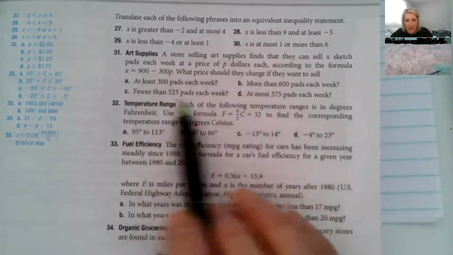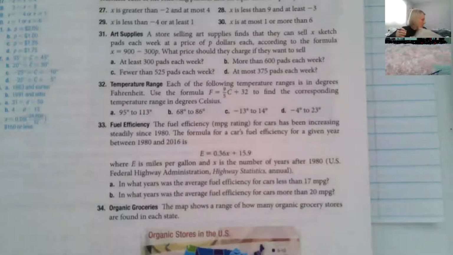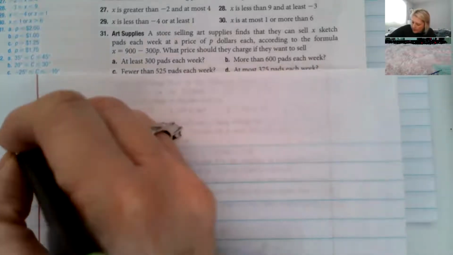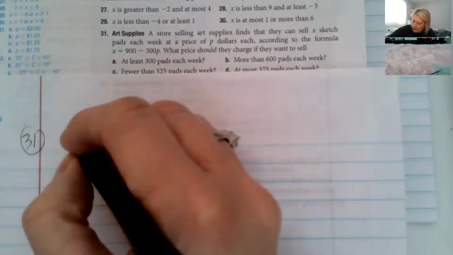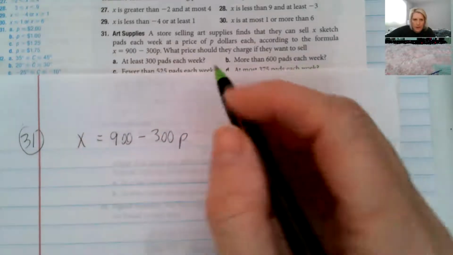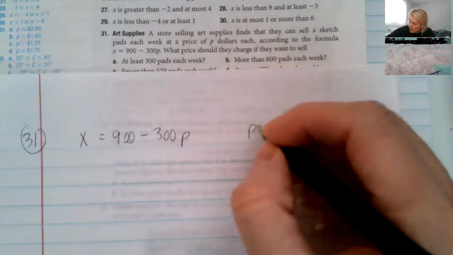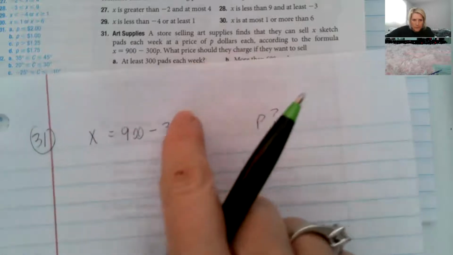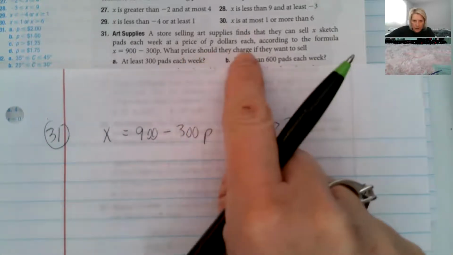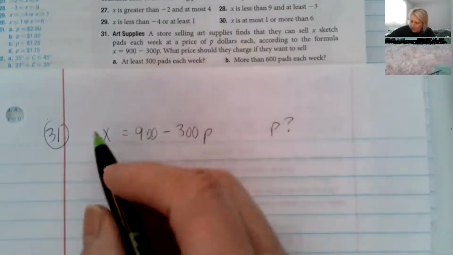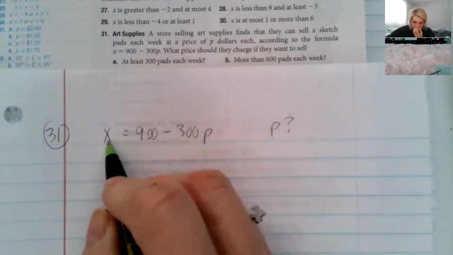So this is good. We're going to have an opportunity to write all four ways. First thing we're going to do is rewrite the formula that they gave us for 31: X is equal to 900 minus 300P. P is what they're asking us to solve for with these different restrictions. So what price should they charge if they want to sell at least 300 pads? So they want this to be greater than or equal to 300.